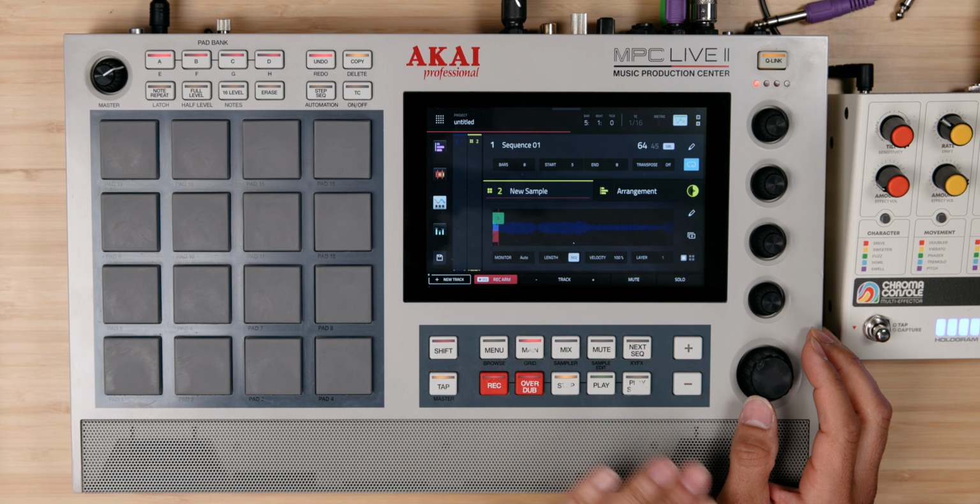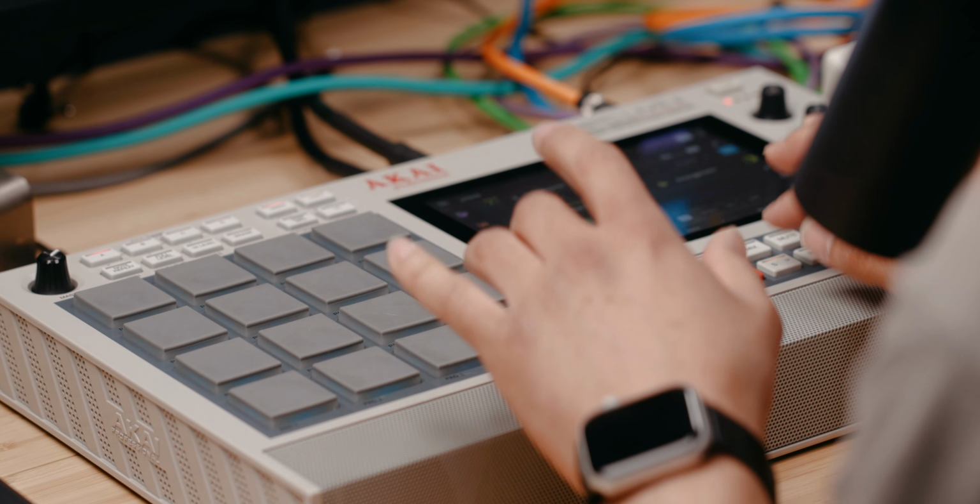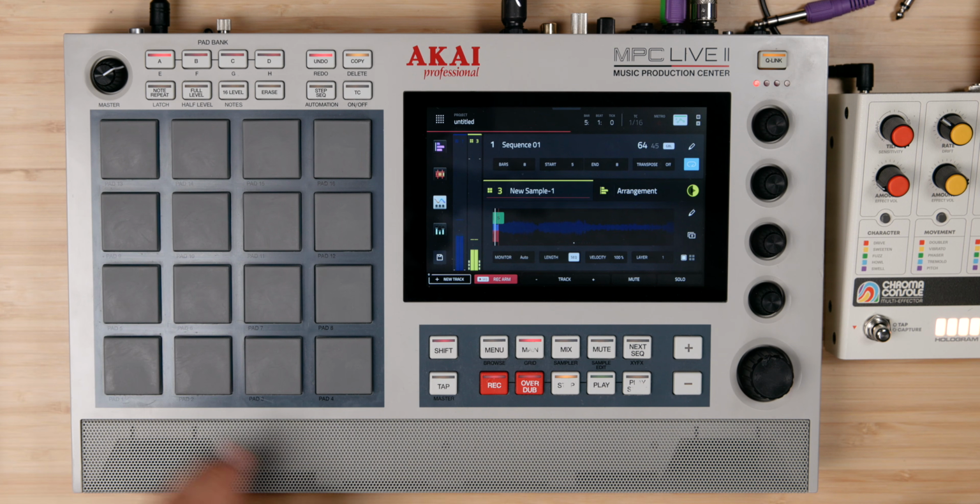I duplicated the sample track, and on the separate duplicate, I just put a high pass filter so we don't hear too much low end, and I just want to focus on those vocals. That's what I want to add on top.